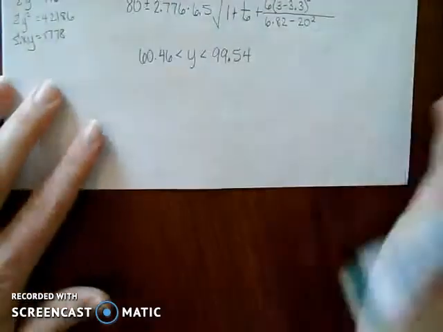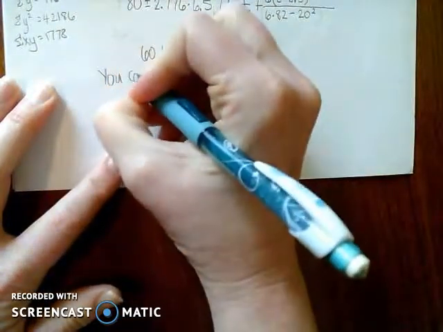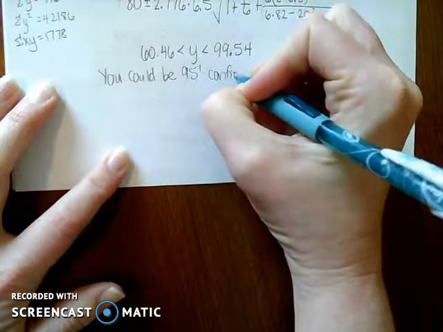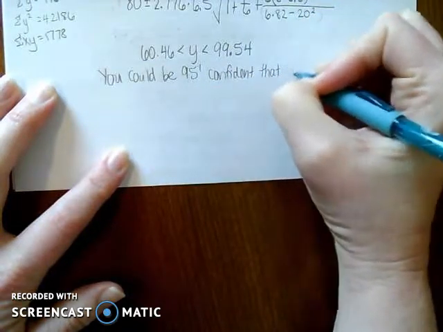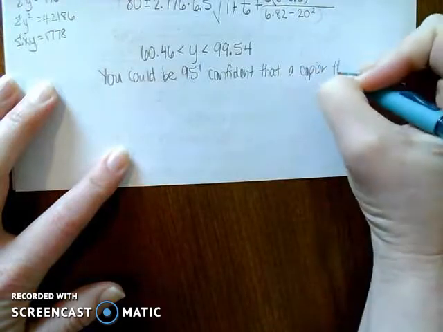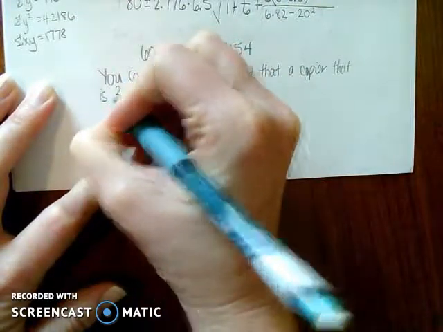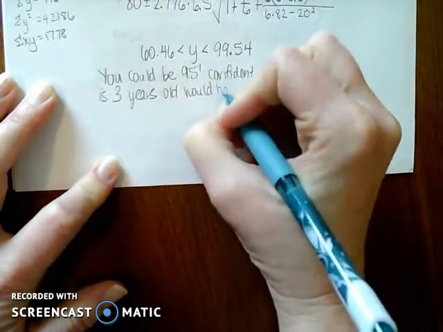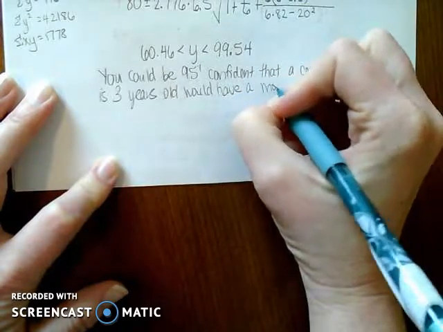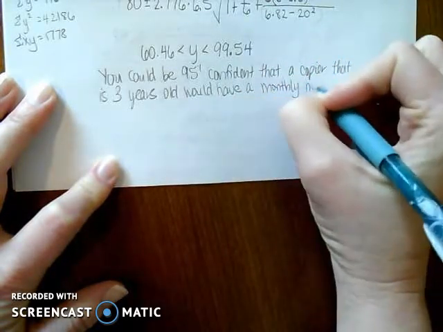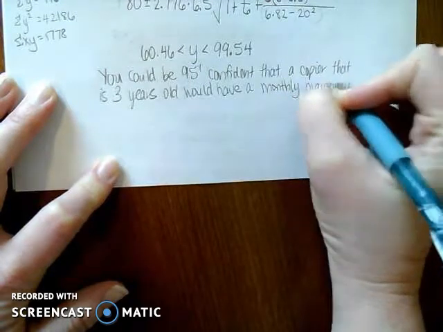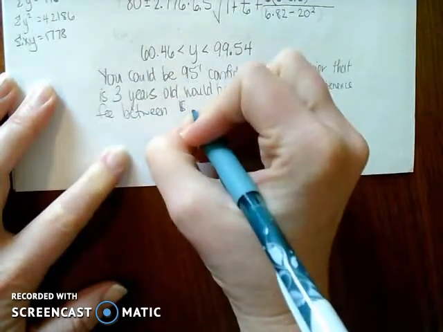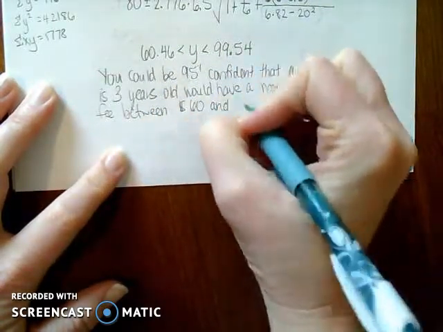Okay, so what that means is you could be 95% confident that a copier that is 3 years old would have a monthly maintenance fee between, I'm going to say $60 and $100.